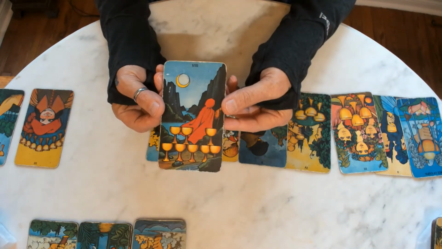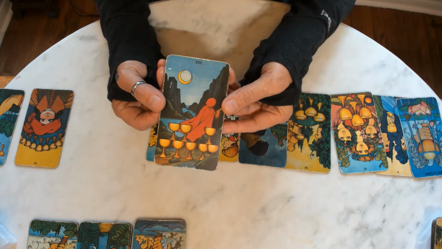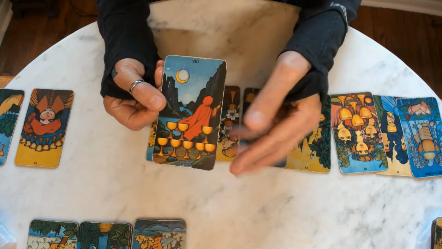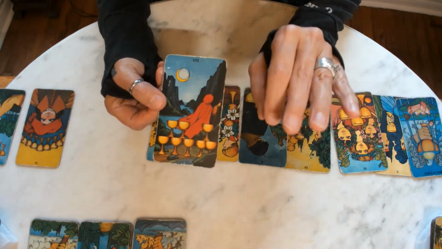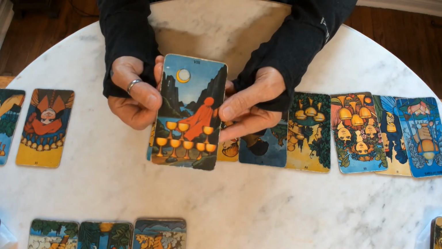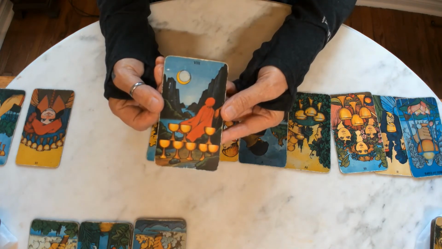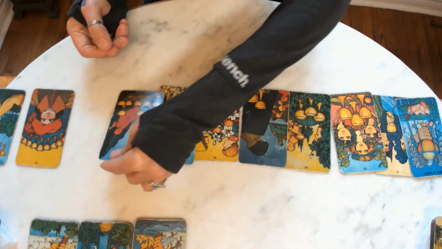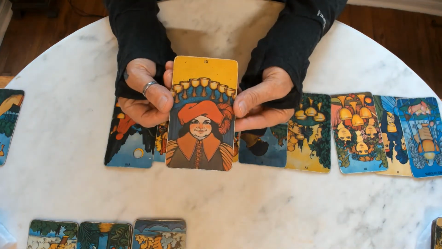Here this person retreats. They turn their backs on the emotion or the cups and seek a state of peace and security and safety. And it's really about reflection. Then, after that period of reflection, they may come out here.